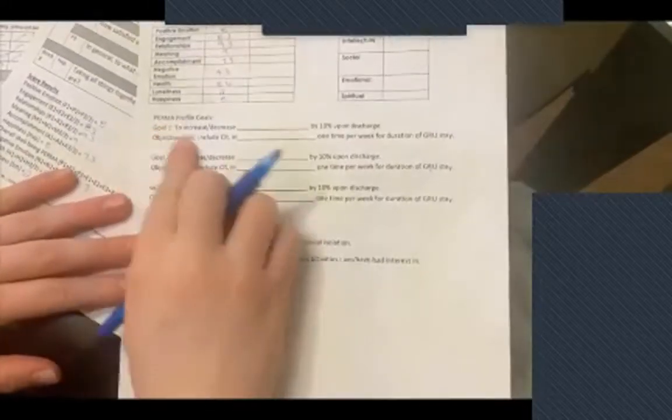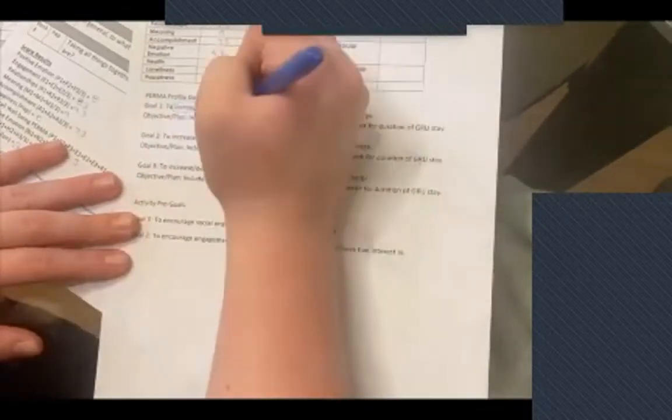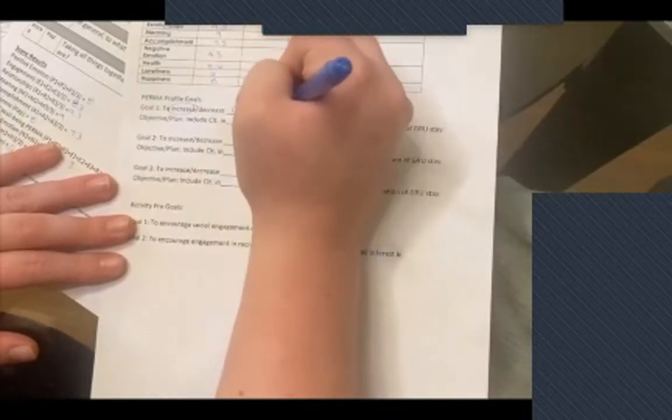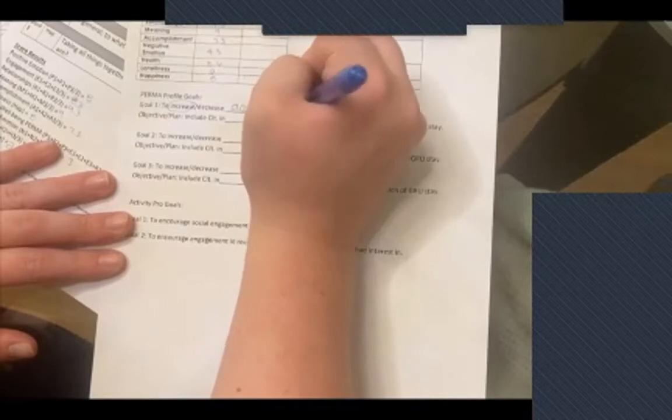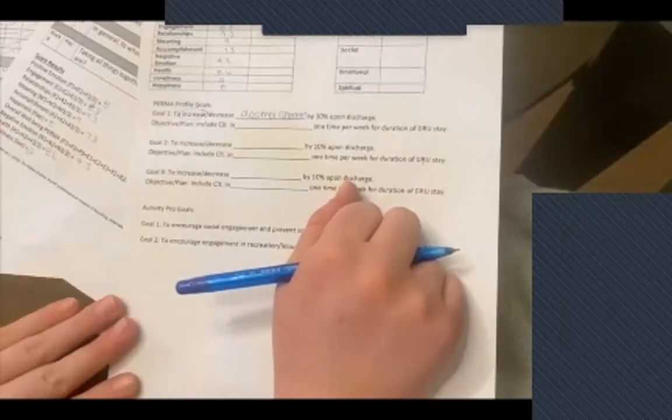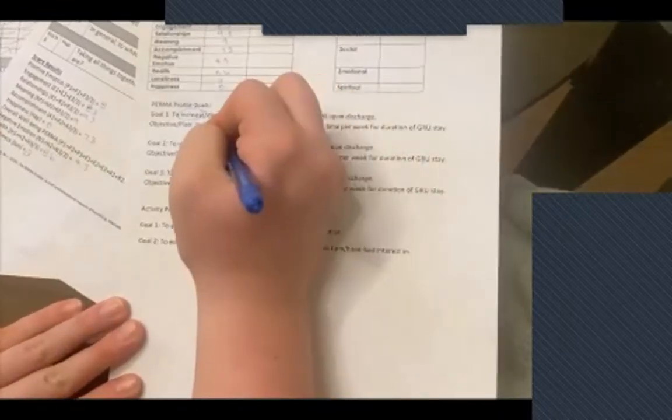So Emily, we're just going to put on here for our first goal to increase or decrease. We're going to circle increase because that's what we had spoken about. We're going to increase your accomplishment score by 10% upon discharge. So this is where we're going to include your objective or plan. This is the activities that we're going to participate in. So for accomplishment, I'm going to encourage you to take part in our resiliency skills training.